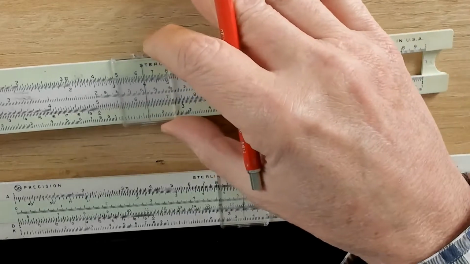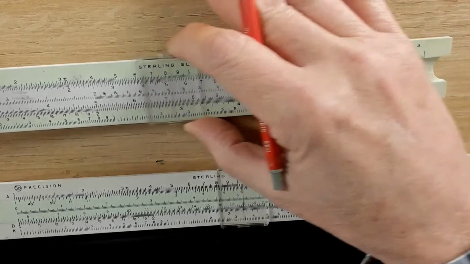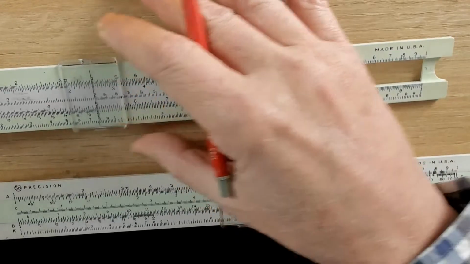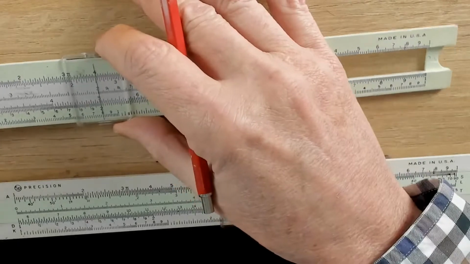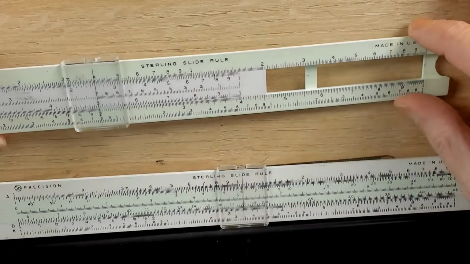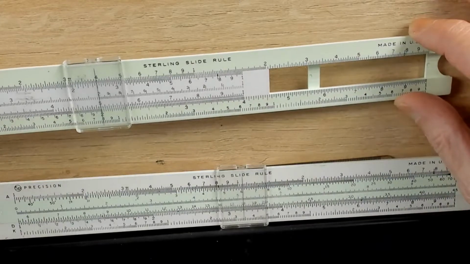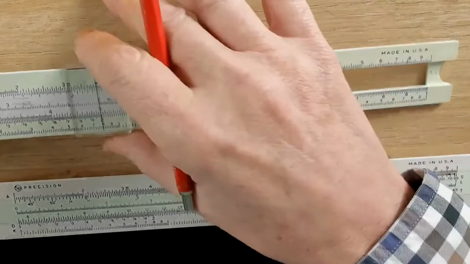Say you wanted to multiply 4 by 2. Let's go see if we can do this right. Where's that CI scale? And we've got 8. All right.